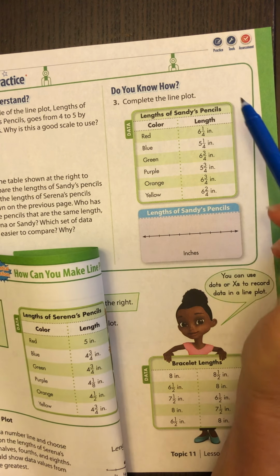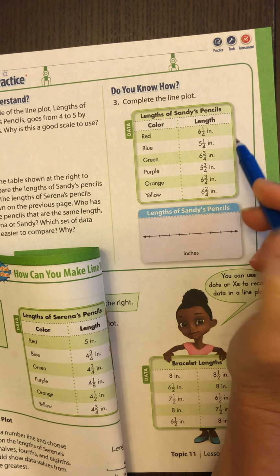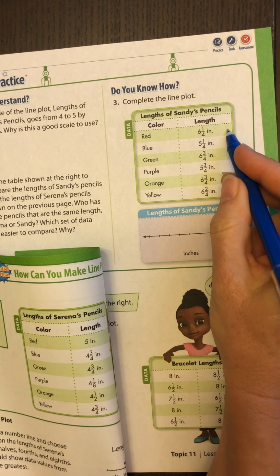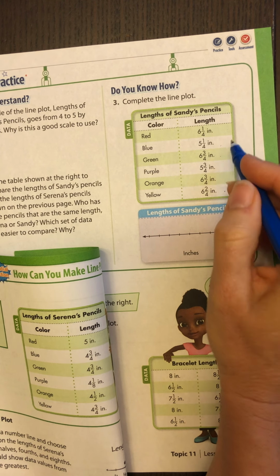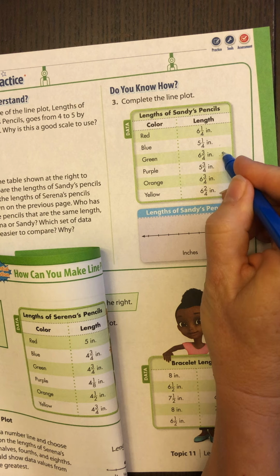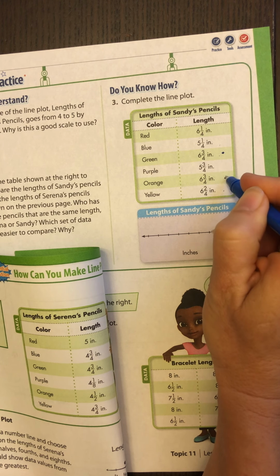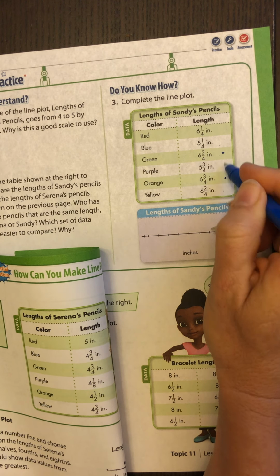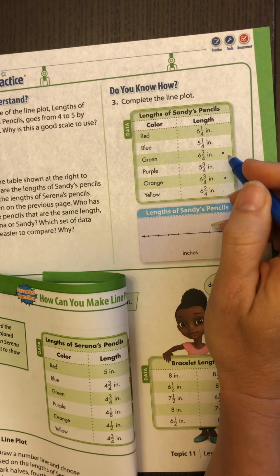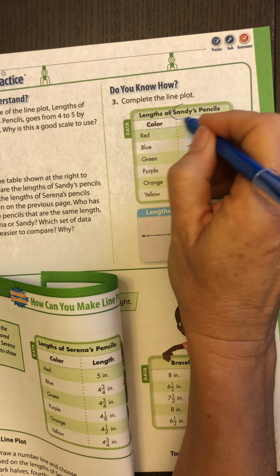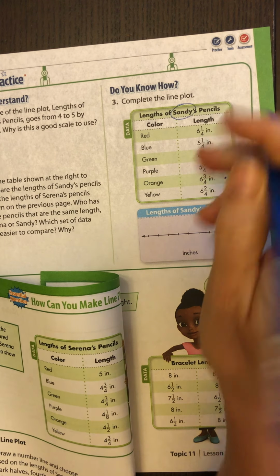So let's see, are there any 6 1/4? No. 5 1/4? No. 6 3/4? Looks like we have a green and we have orange. 5 3/4, there are no others, or 6 2/4. So this is Sandy's pencils, and she has 2 of the same length.